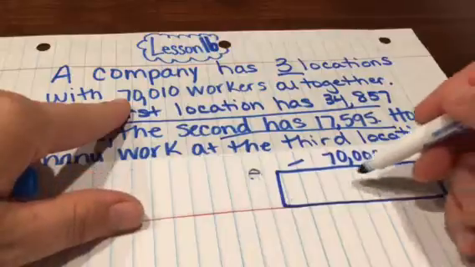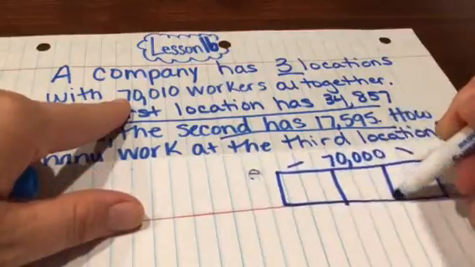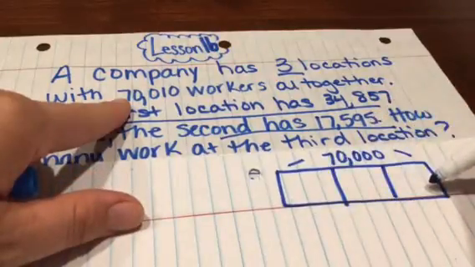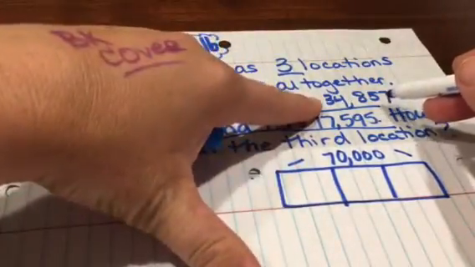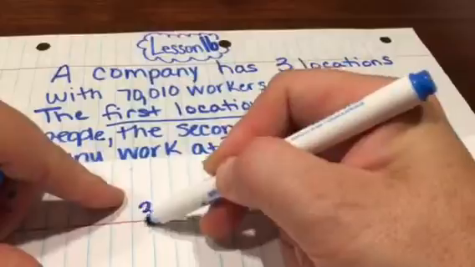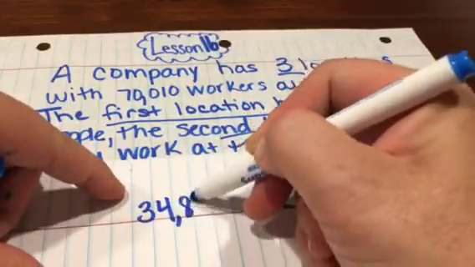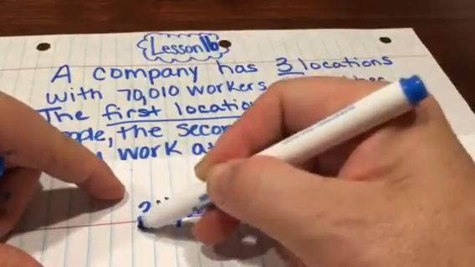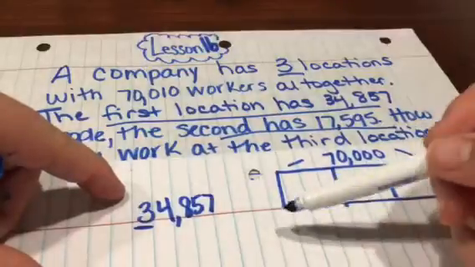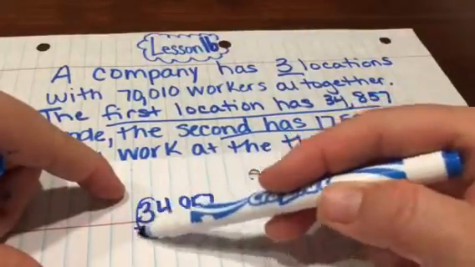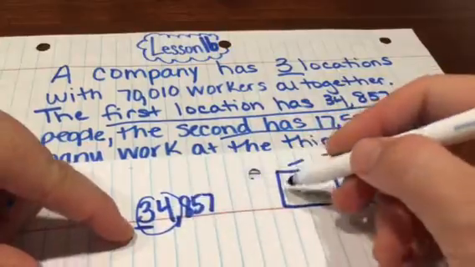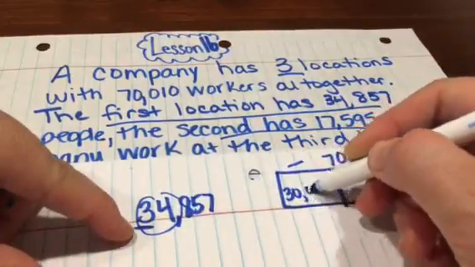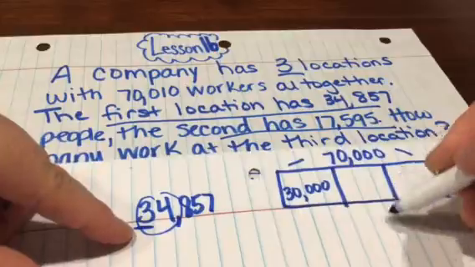There we go. There are 3 locations, so I have 3 boxes. The first location has 34,857. So I'm going to write that down. And I want to round to the nearest 10,000s. So I see 3, I see 34, and 34 to me is closest to 30, and then everything else is a 0. Okay?